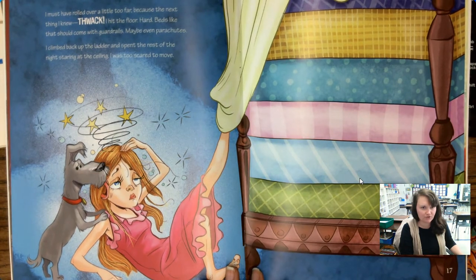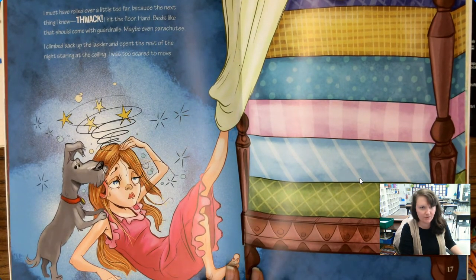I must have rolled over a little too far because the next thing I knew, thwack, I hit the floor. Hard. Beds like that should come with guardrails, maybe even parachutes. I climbed back up the ladder and spent the rest of the night staring at the ceiling. I was too scared to move.